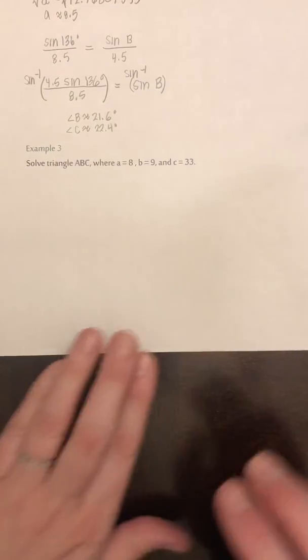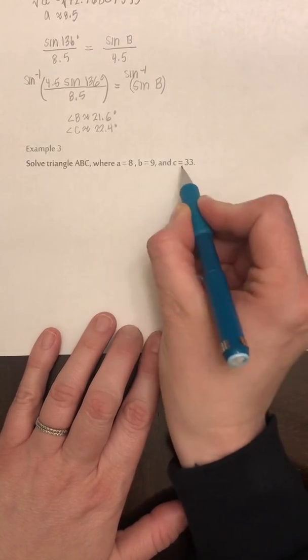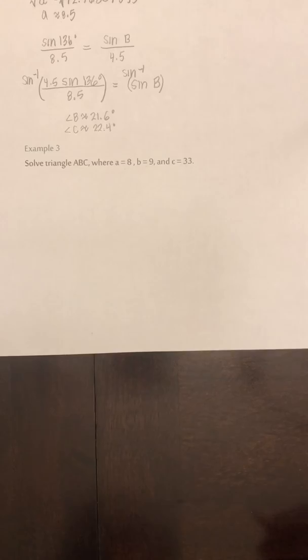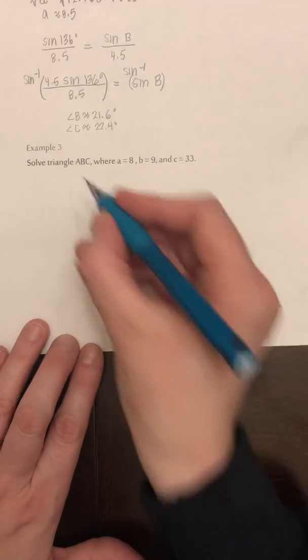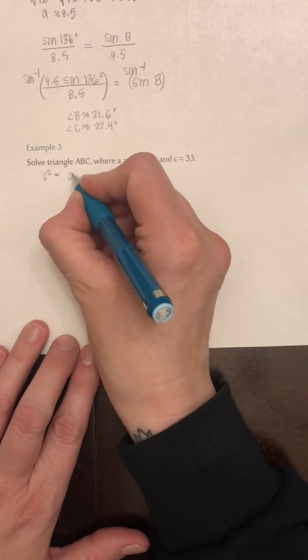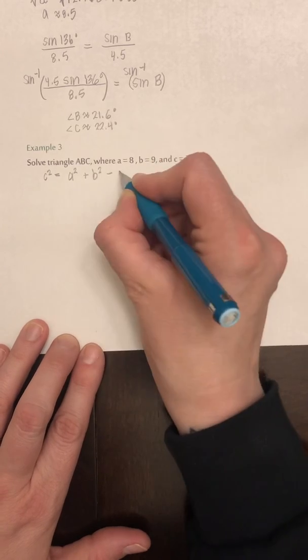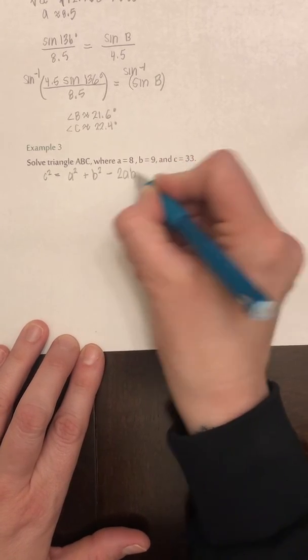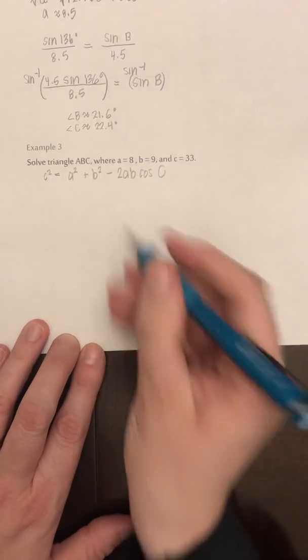Next one. So clearly we have SSS, right? SSS. And obviously angle C would need to be the largest because it's across from the longest side. So I already know that I'm going to be using that third formula that was on your paper. And I encourage you to write it down every time. The more you write it, the faster you're going to learn it. So let's see what we have.